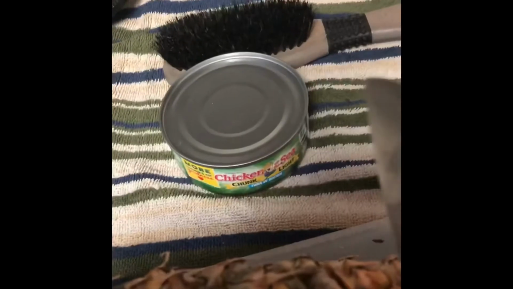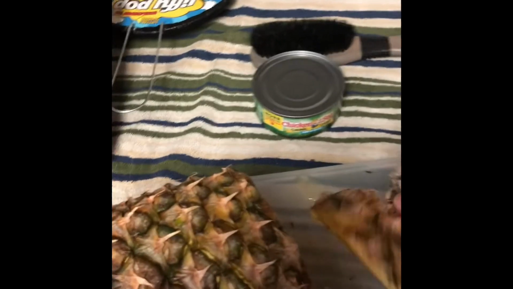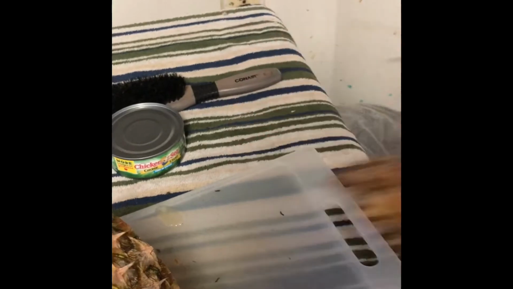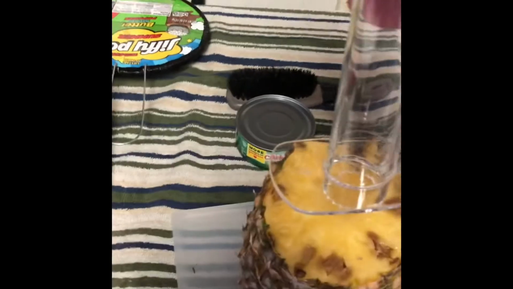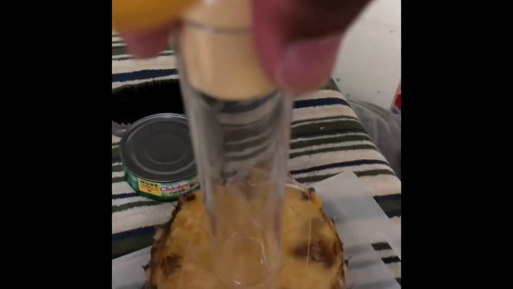And let me try it again. Let me get a cleaner chop. There we go. Got a clean chop going all the way down. Okay. Then we're going to take the top of the pineapple and discard it. Turn up the pineapple that's been chopped, and we're going to take our tool. Here we go. Now we're going to work this cylinder tool into the pineapple as we start to twist.